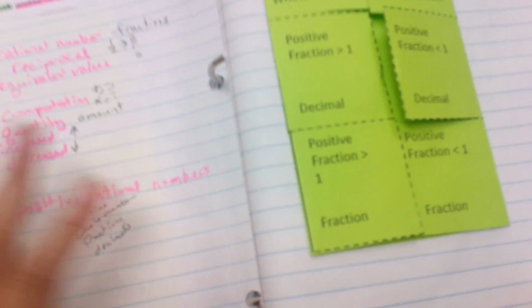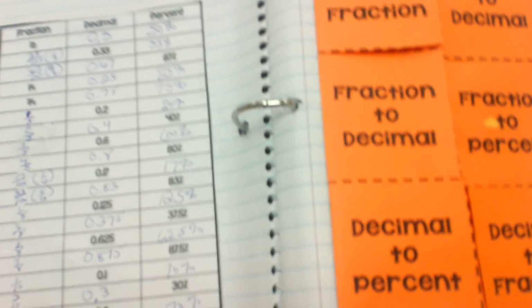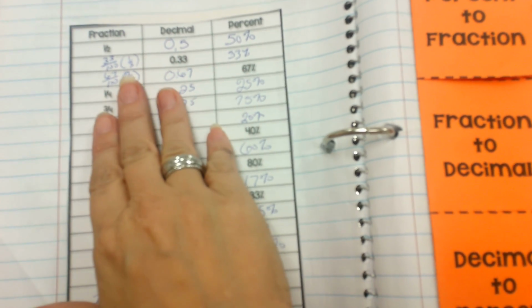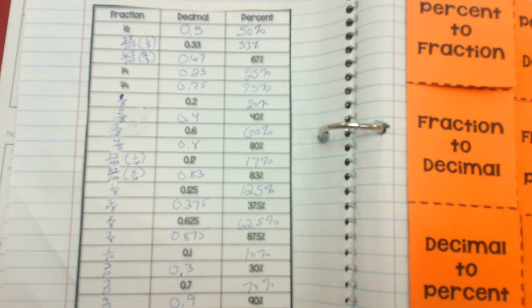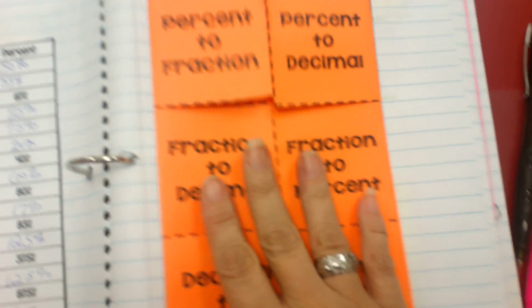So we're flipping all the way back through our notebook. Back, even more to this page here. And I want to remind you that this page here, over here, is our benchmark fractions, decimals, and percents. You remember filling that one out with us. If you didn't get it filled out, very good. There it is right there. You can pause it and fill it out now. And then you should have this still in your book here.